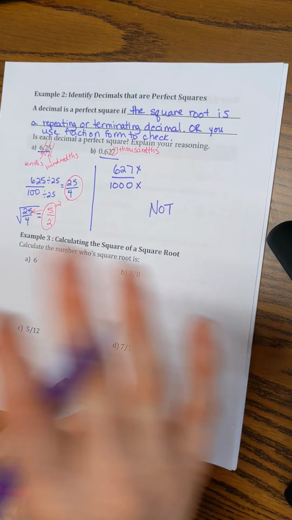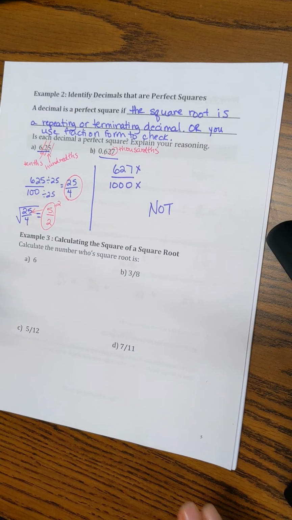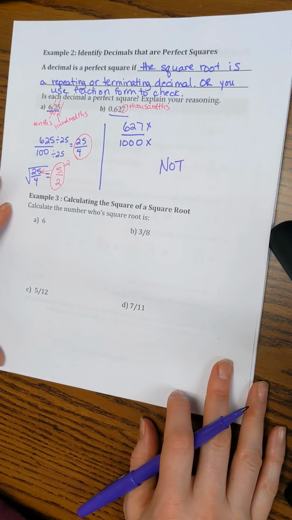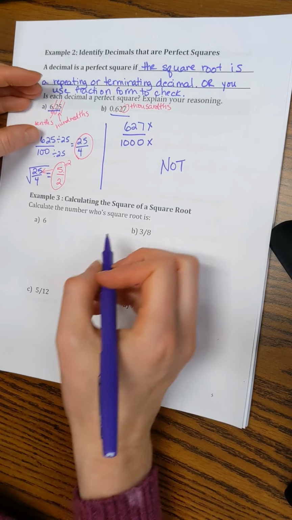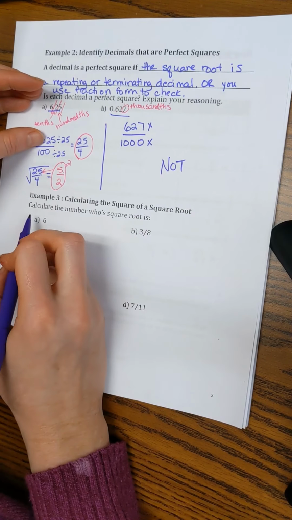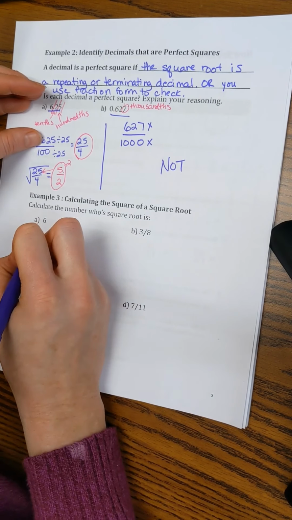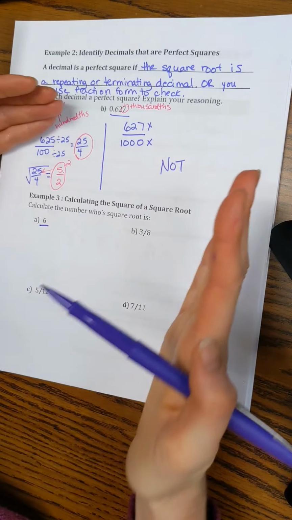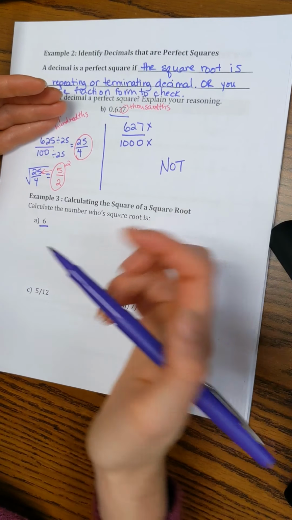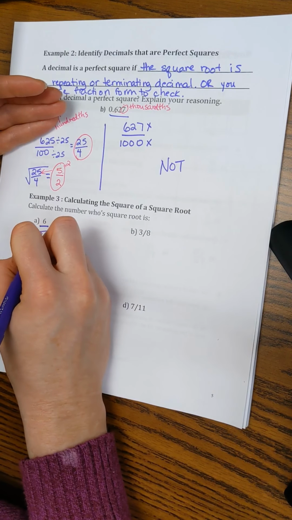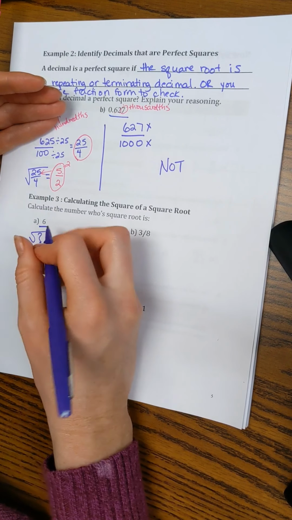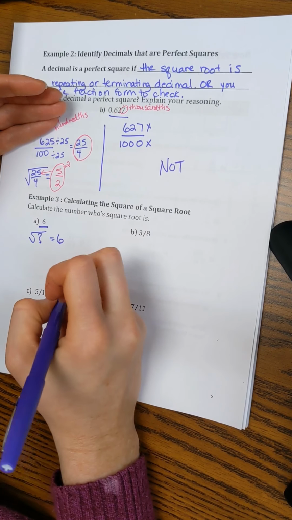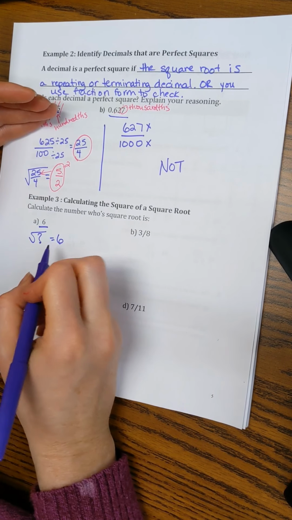Okay, so you're going to apply these rules to both fractions and decimals to determine whether or not they are perfect squares. And then quickly, the last question here, calculating the square of a square root. So calculate the numbers whose square root is. So we have a square root of a number, and we need to do the opposite to find out what number was square rooted to find that. So there was some number that we took the square root of, and when we did that, we found the square root equals 6. Well, we can then go backwards.